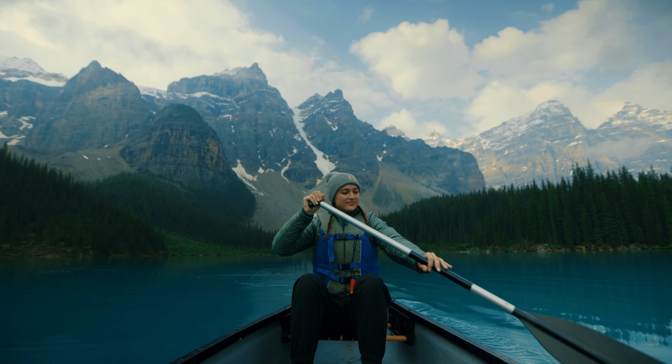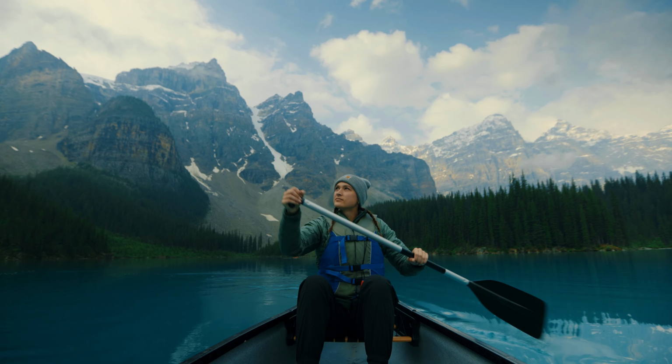Now, Banff is pretty much Colorado or Montana on steroids. The most rocky mountains you've ever seen, the bluest lakes you've ever seen. And today I wanted to bring you along editing my photos with me.